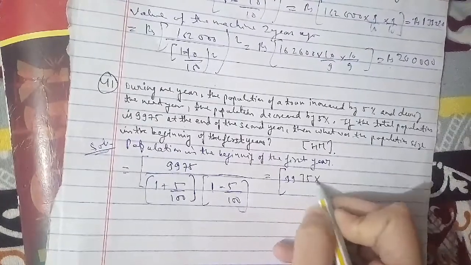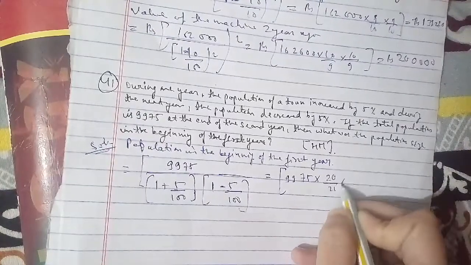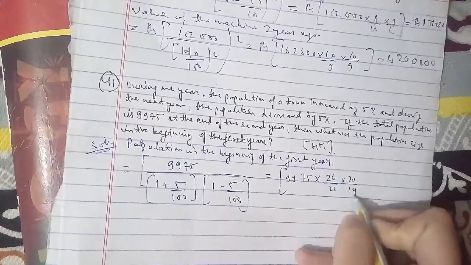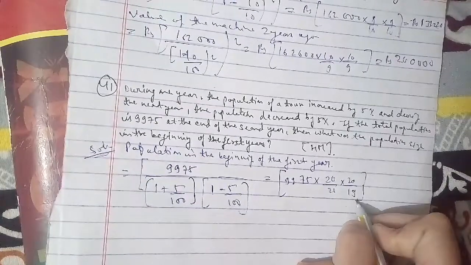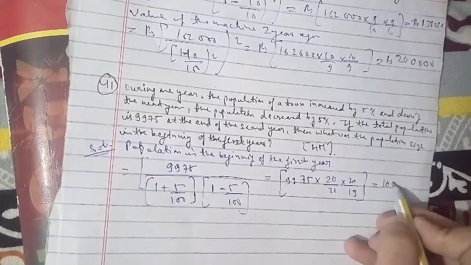So this is equals to 10,000, that we have as the answer for this particular question, because this has been asked in your hotel management question paper as well.